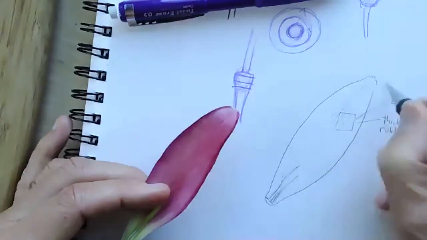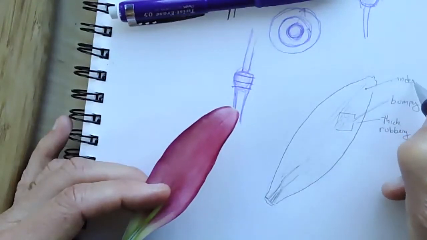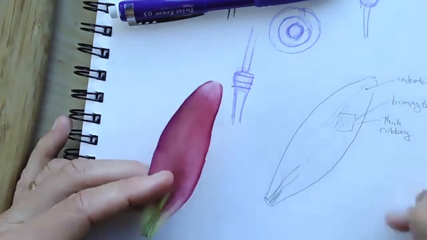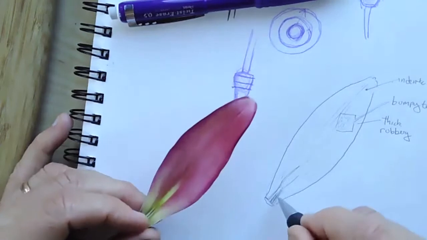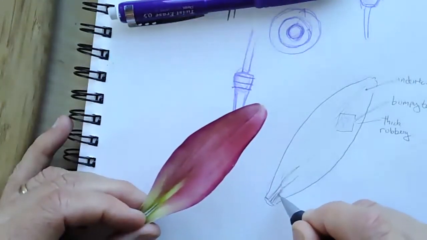And these are indented grooves. I definitely want to get some color in on this. I'll do that later off screen.